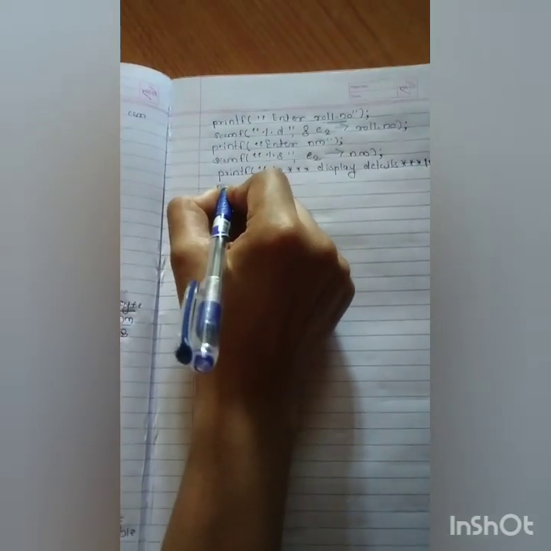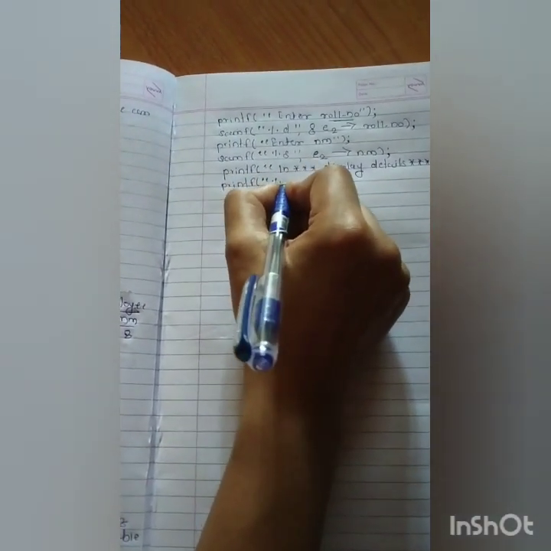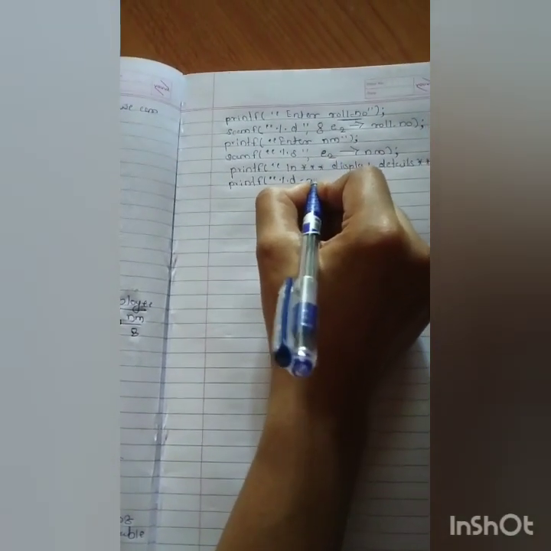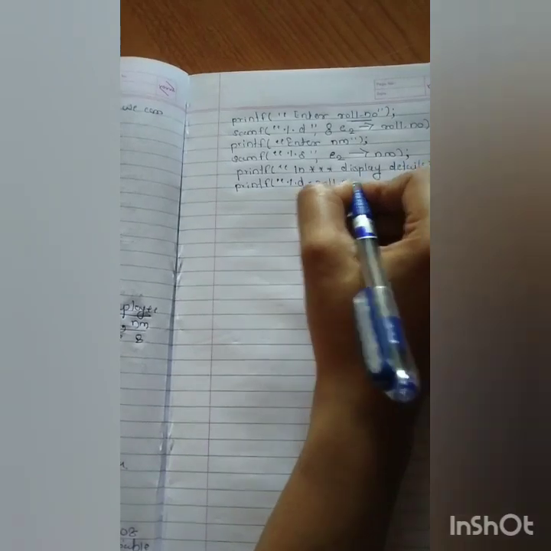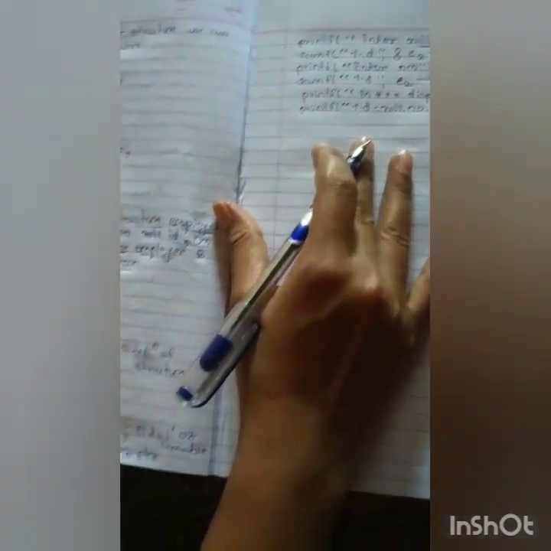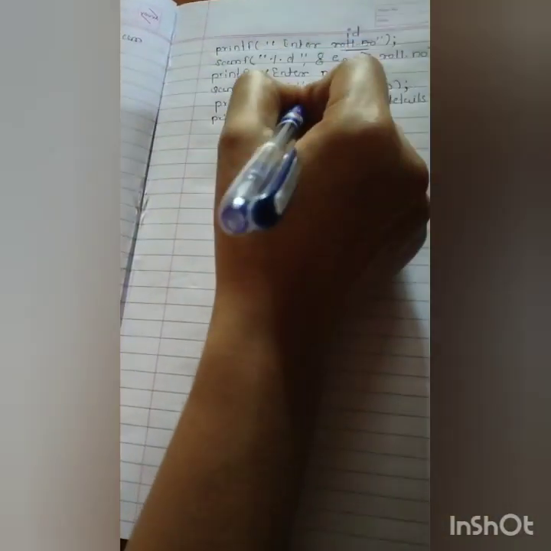After that we can print the details. %d is used for the roll number. Here we take the data member as ID, not roll number. So here we take ID, and here is ID.